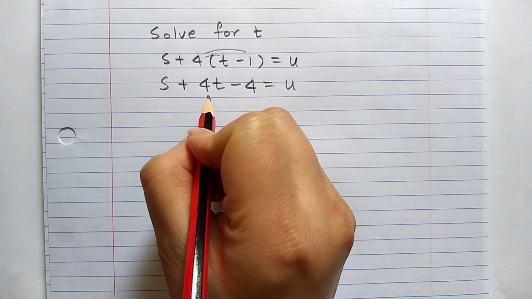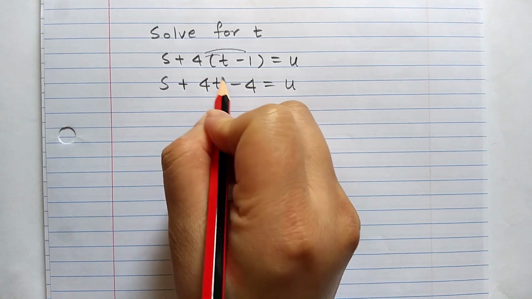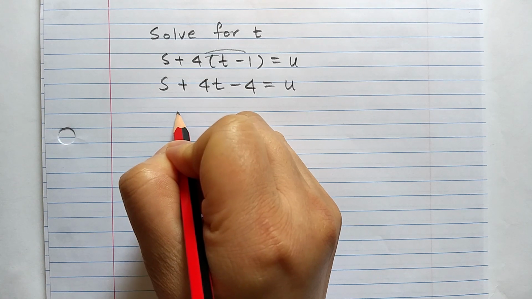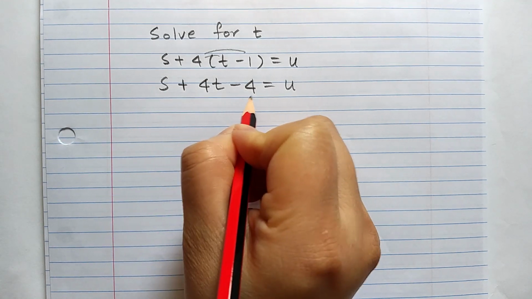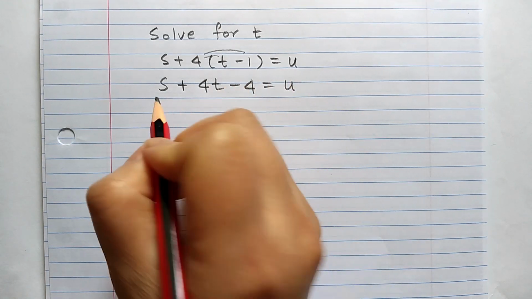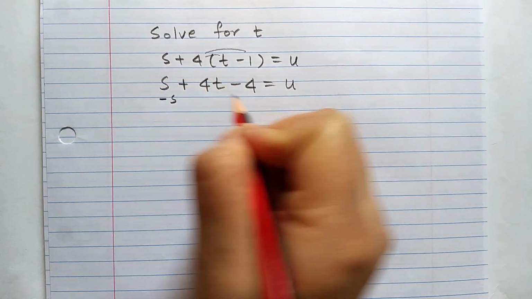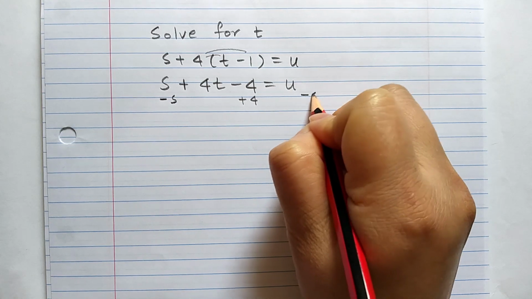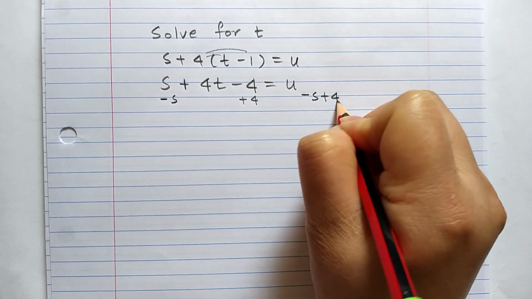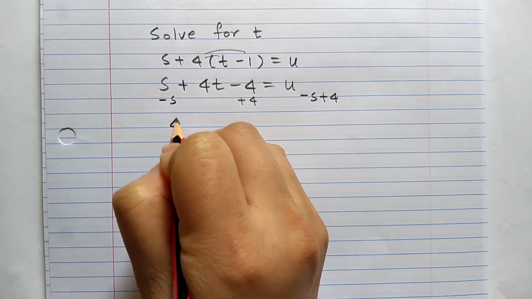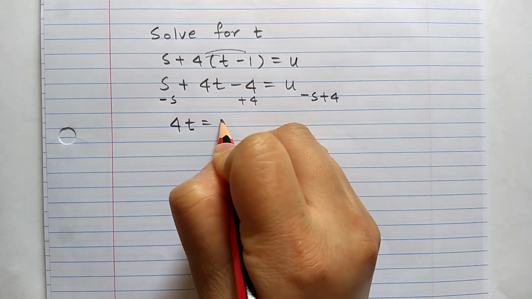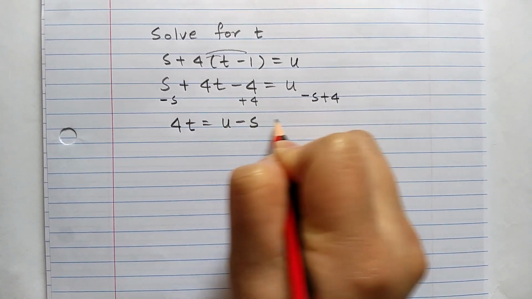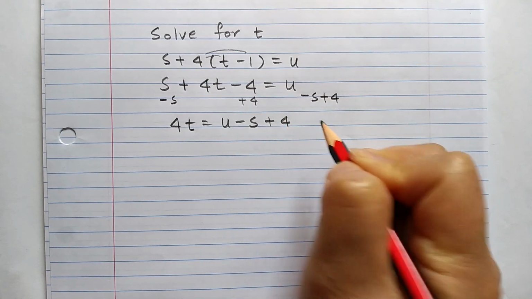Then leave the term with t here and move everything else to the other side by subtracting s, adding 4. So subtract s and add 4. Then 4t is equal to u minus s plus 4.